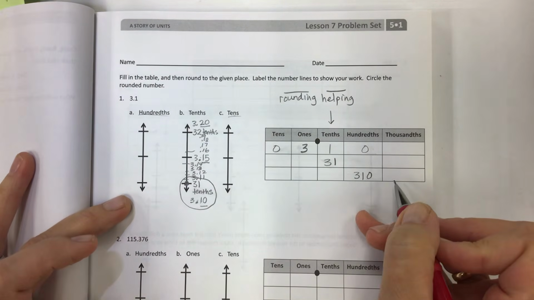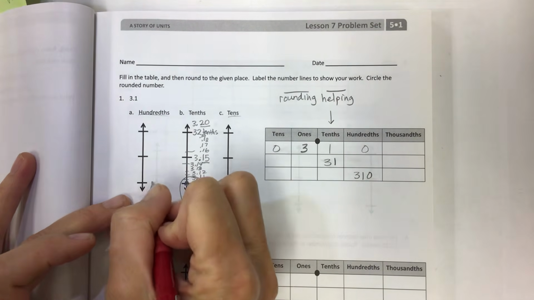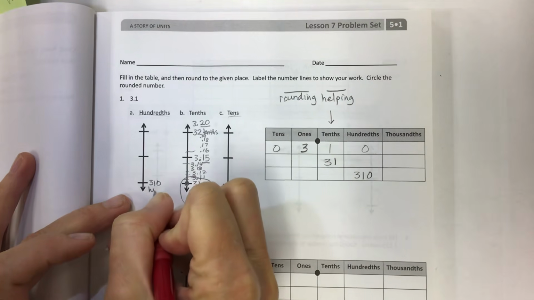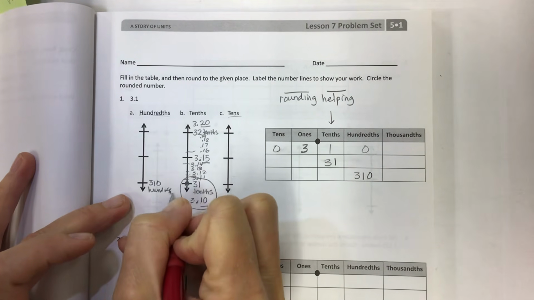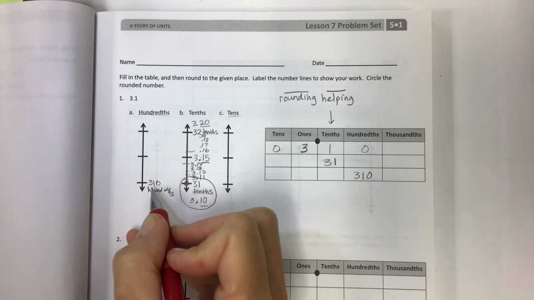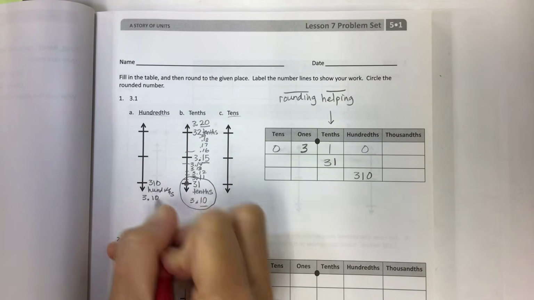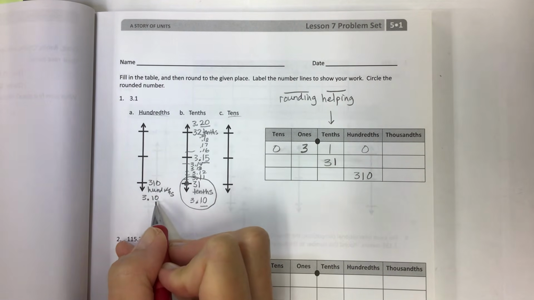Let's go to the hundredths place, which is going to be 310 hundredths. I'm just going to abbreviate it THS, okay? And then I also like to have the standard form of the number, so it's really just 3.10. So you've got your 310 hundredths.